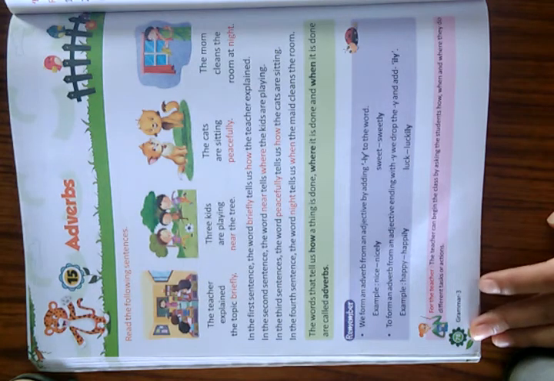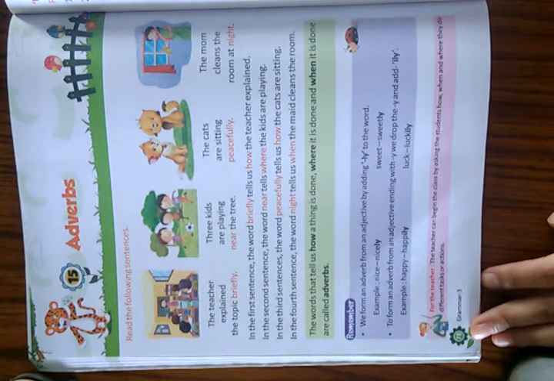Whenever you have to join two sentences, you can add a conjunction, and the conjunction you can use here is but. You like apples, but your sister doesn't like the same apples.